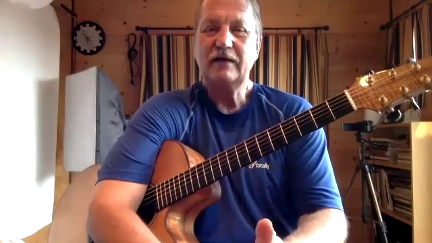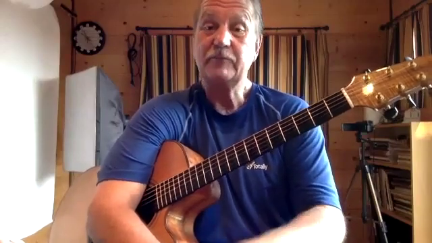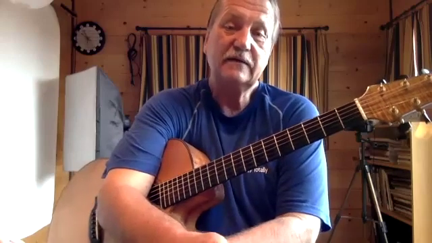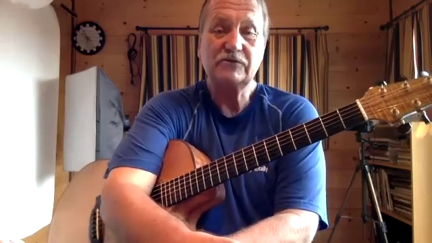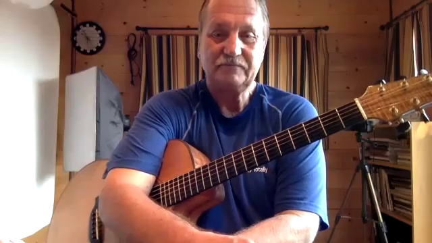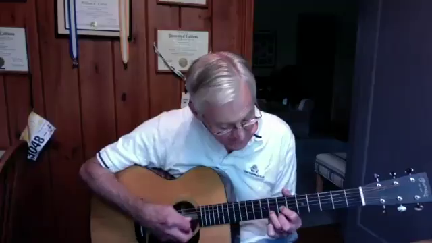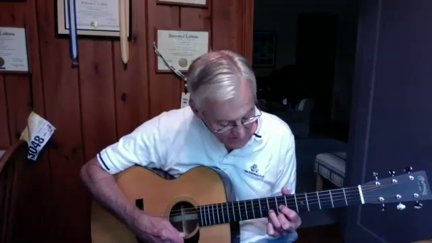Now we haven't finished it. We haven't done the D shape. Go to a D shape at the seventh fret, since we know that that's our G chord, right? And now what do you do with this one to make it minor?